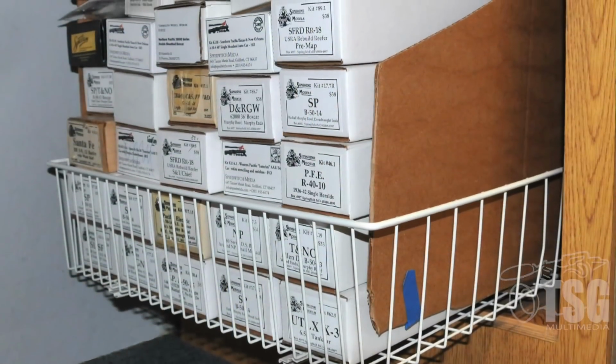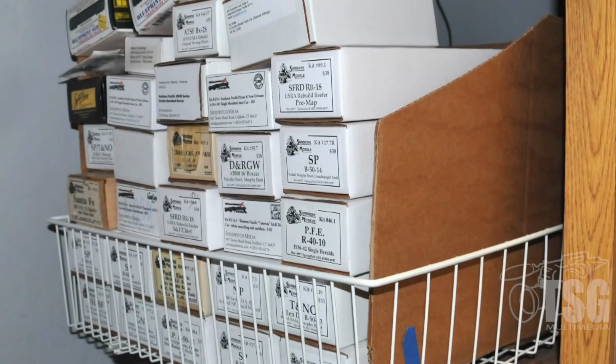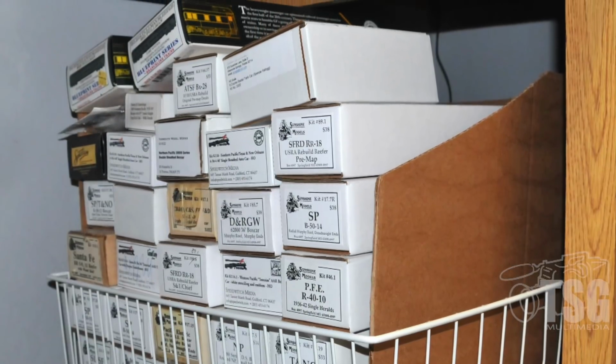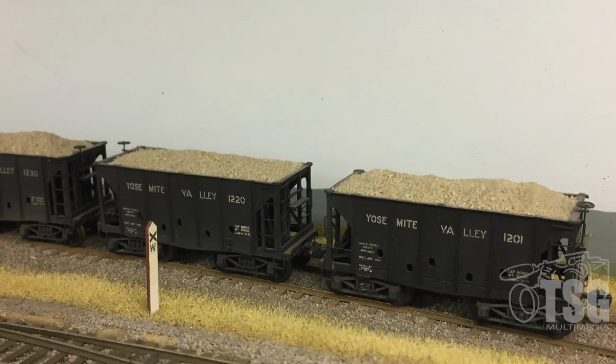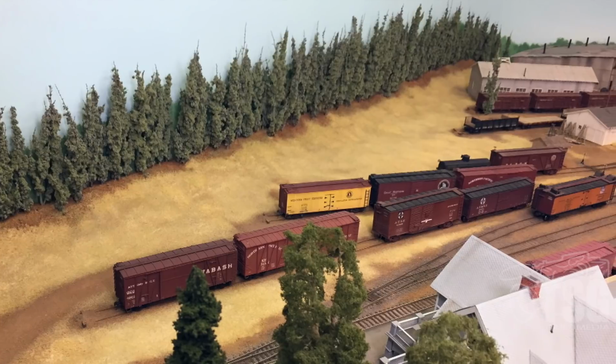I still have a stash of about 45 kits. I will build them sometime. Those I will build eventually, because I've weeded out the ones that I shouldn't have, and those are all gone and sold. So right now I have about 80 cars on the layout. 10 of them are rock cars, 10 of them are log cars. The rest are box cars and some refrigerators and my 3 tank cars.